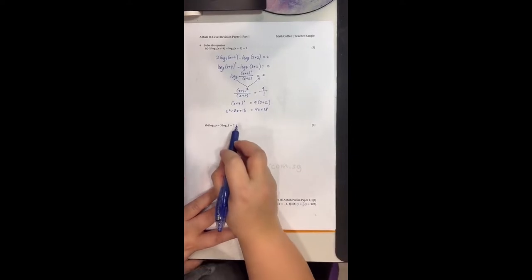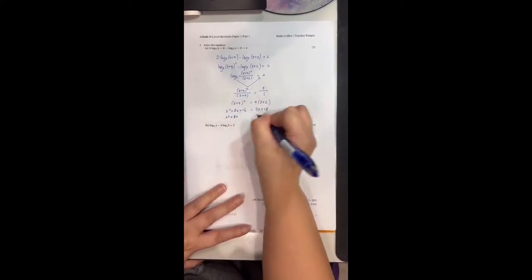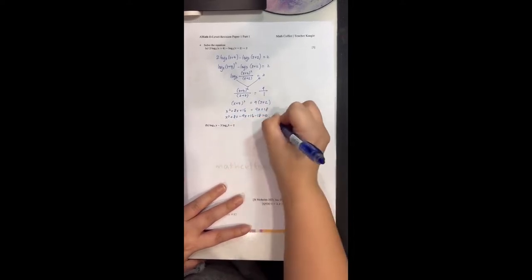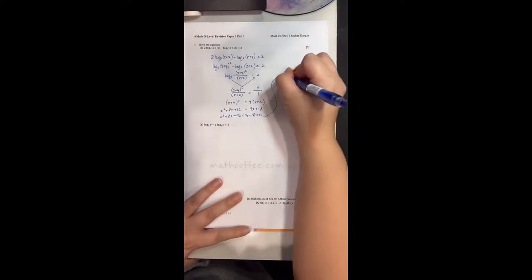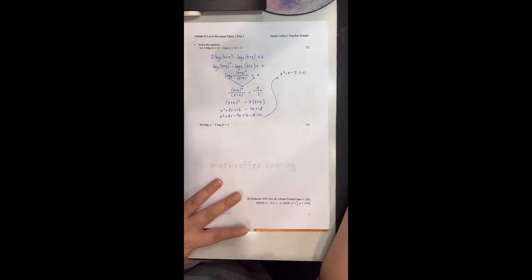This is a quadratic equation, so you throw everything to the left hand side. So x squared plus 8x minus 9x plus 16 minus 18 equals 0. I'm going to continue here. So we will have x squared minus x minus 2 equals 0. So you can use quadratic formula, or you want to do the cross method, factorize also can.